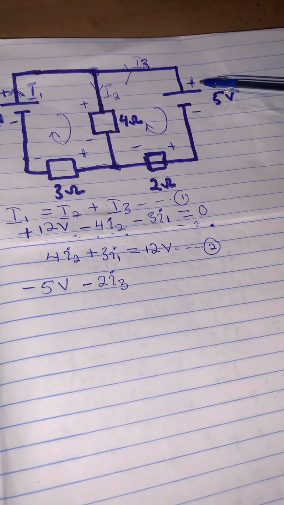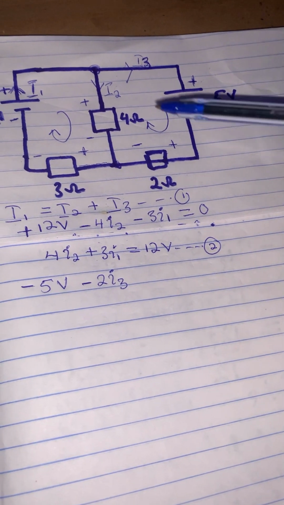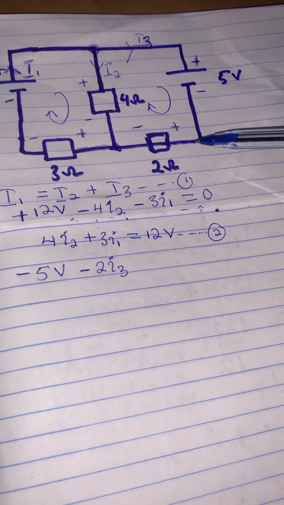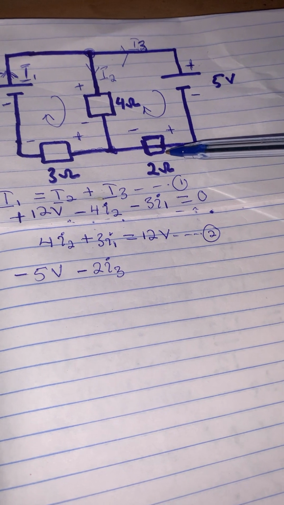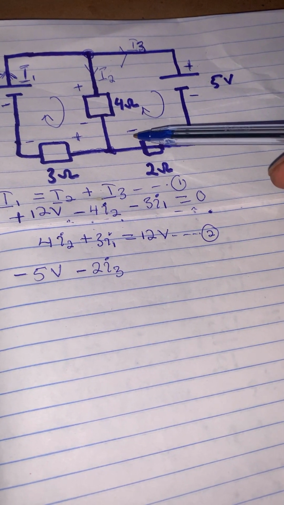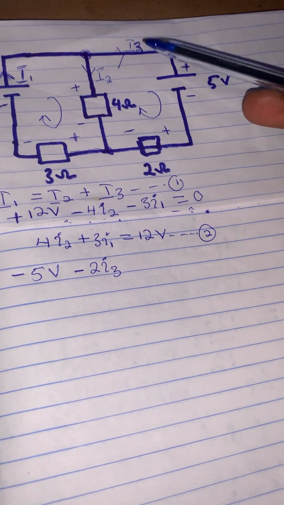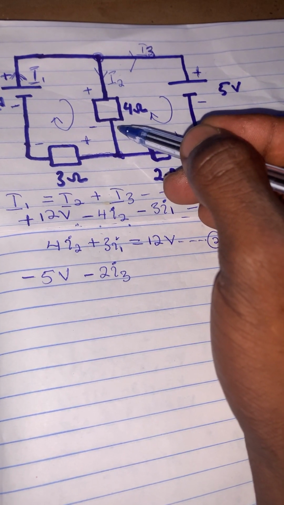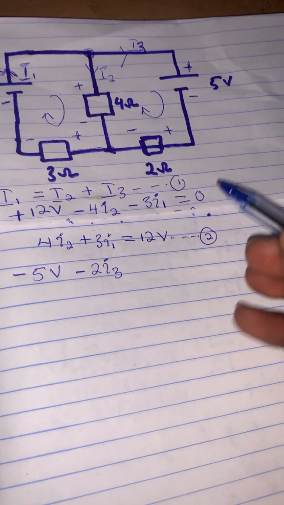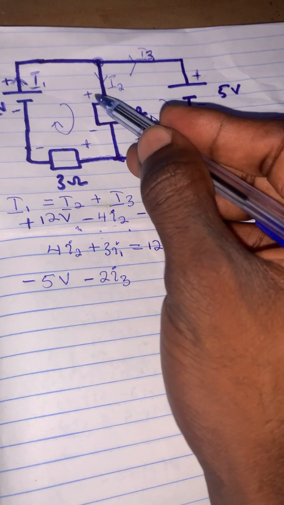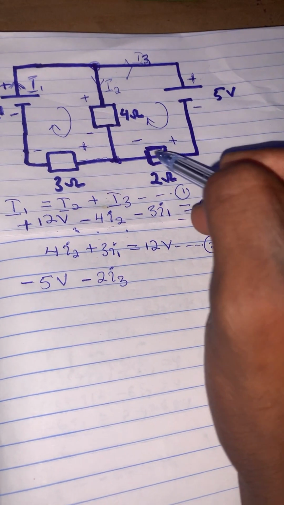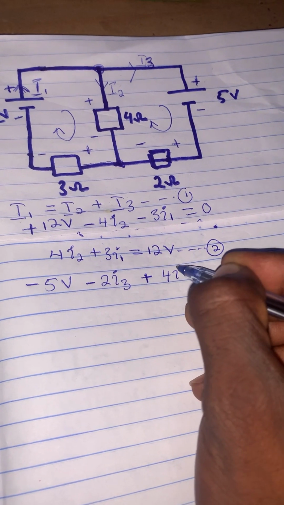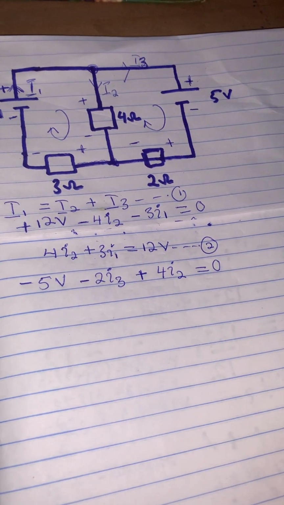The first sign is positive and the last sign is negative. Then we take negative 5 volt. And we keep moving. I3 is moving in this direction. We come across a resistor. This is positive and the last sign is negative. Then we take negative 2I3. Then we move in this direction. I2 enters into these 4 ohms. But the first sign here is negative and the last sign is positive since we are moving in this direction. Then we take positive 4I2. Then we set this equal to 0.